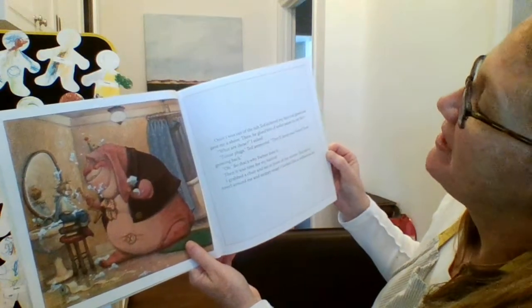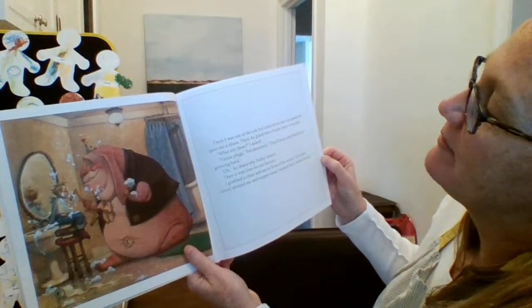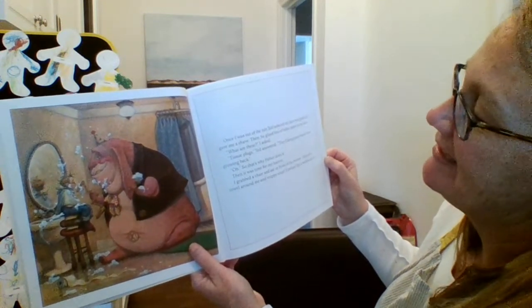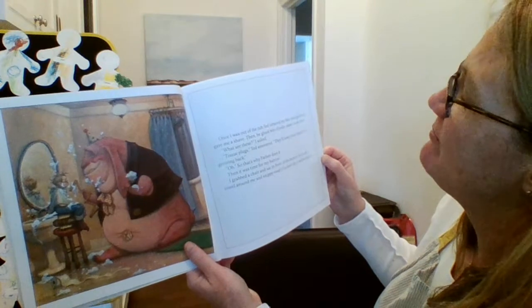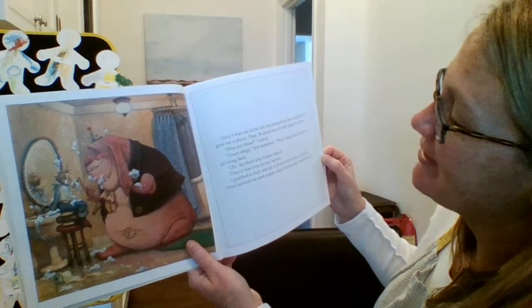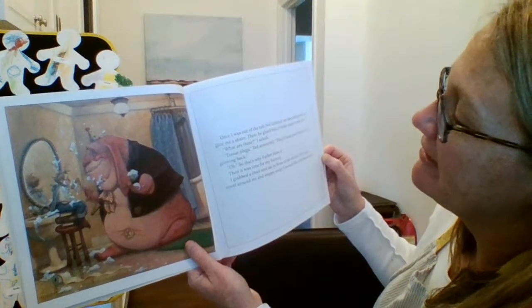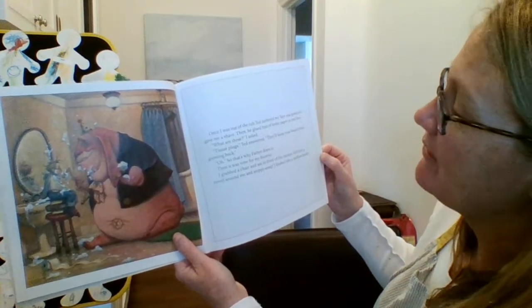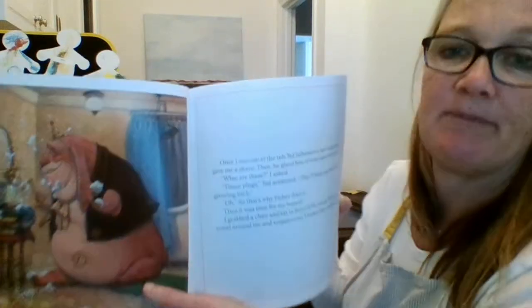Once I was out of the tub, Ted lathered my face real good and gave me a shave. Then he glued bits of toilet paper to my face. "What are these?" I asked. "Tissue plugs," Ted answered. "They'll keep your beard from growing back." "Oh, so that's why my father does it." Then it was time for my haircut. I grabbed a chair and sat in front of the mirror, and Ted tied a towel around me and snippy snap. I looked like a million dollars.